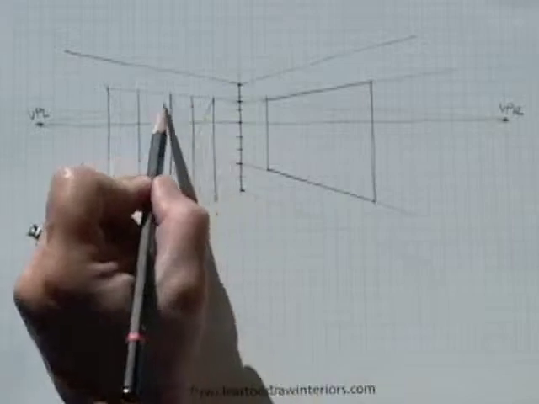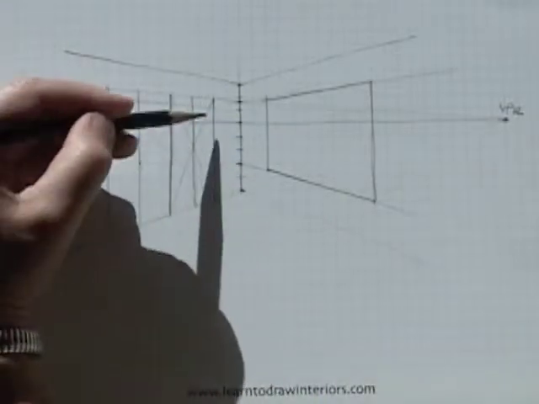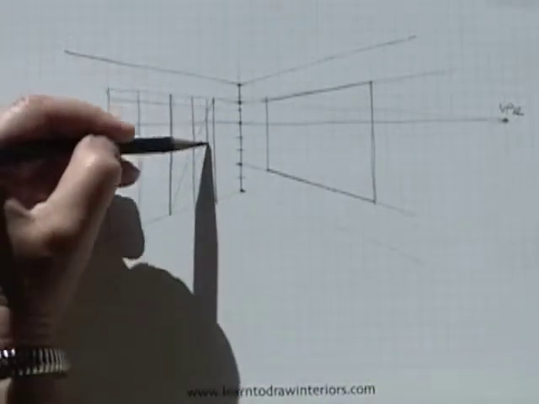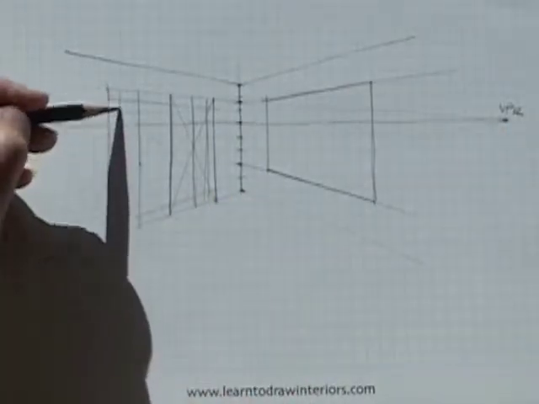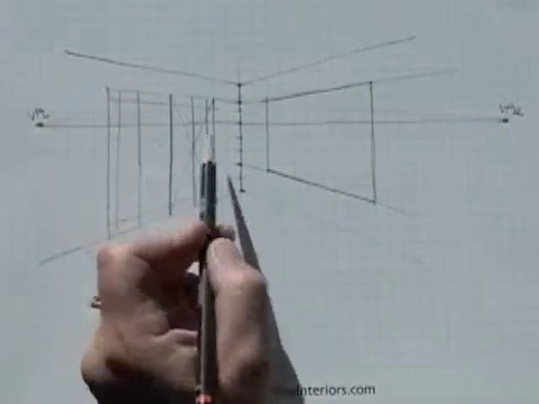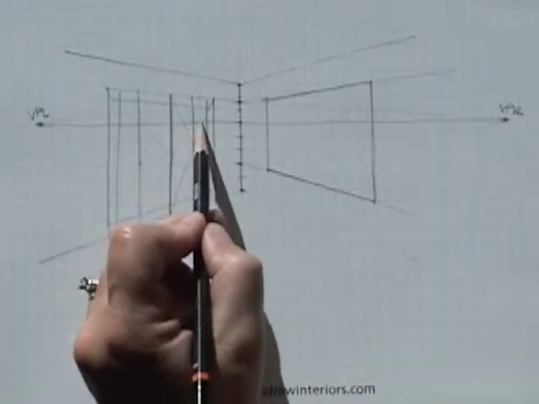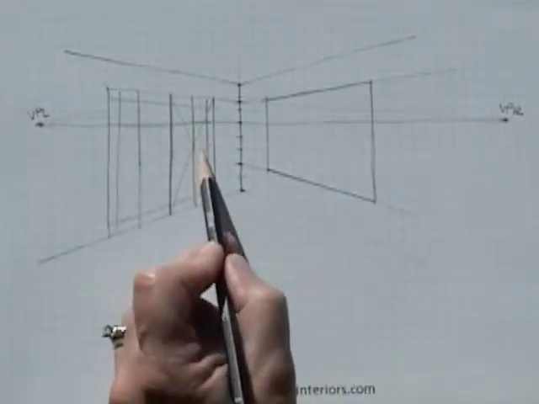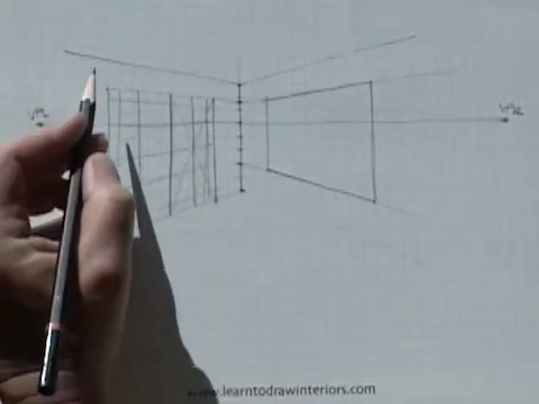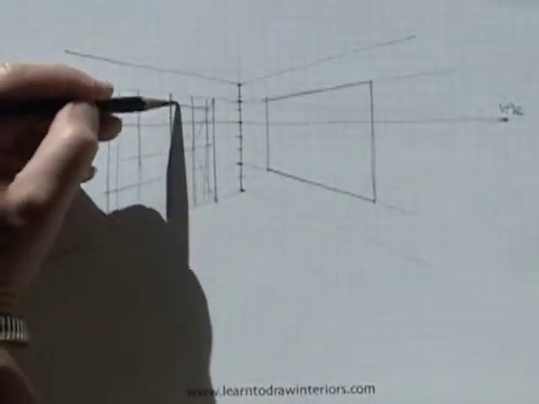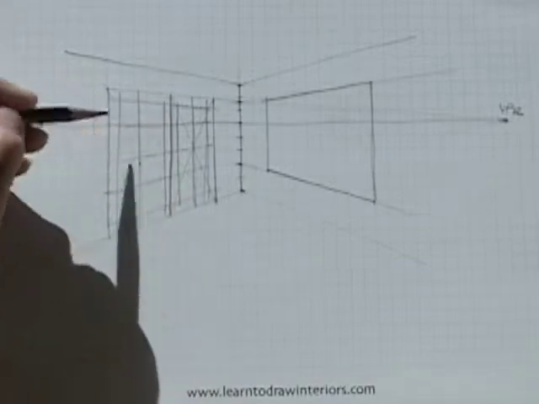Then, and this is just sketching, we're not trying to be perfect. And let's divide it. So 1, 2, 3, 4. Then I need this here.